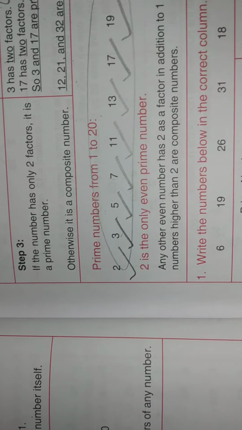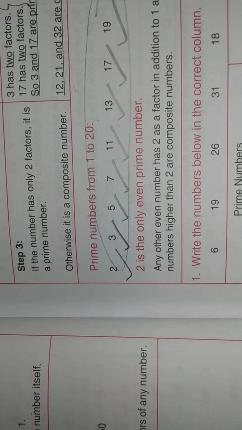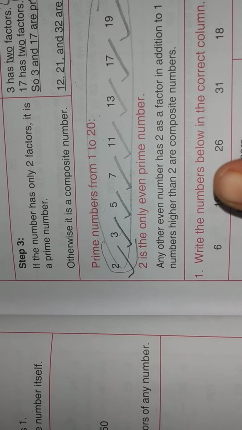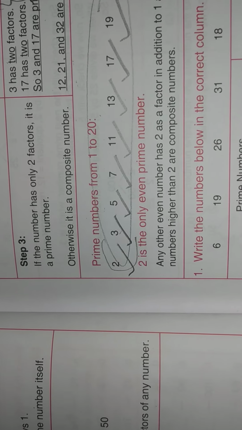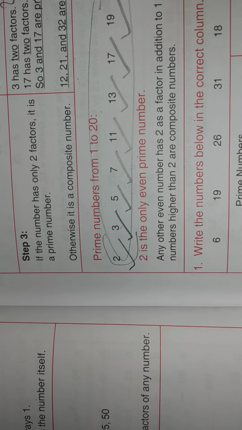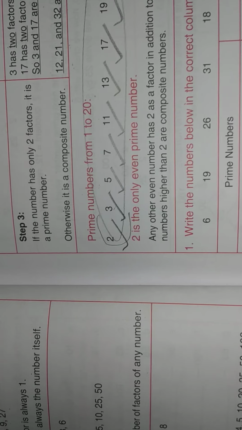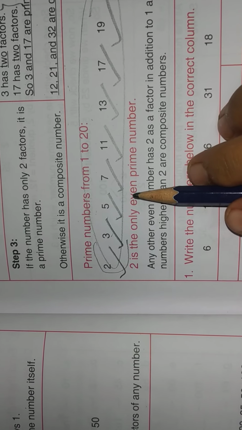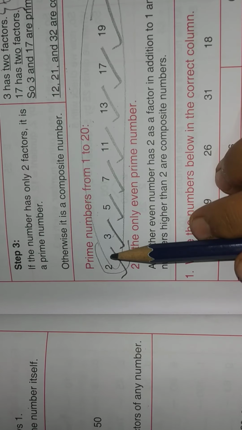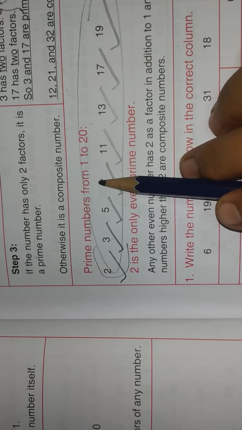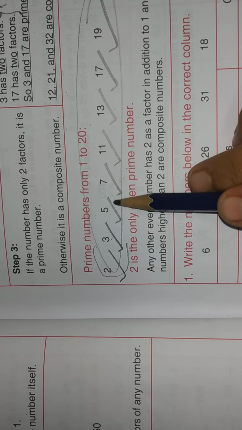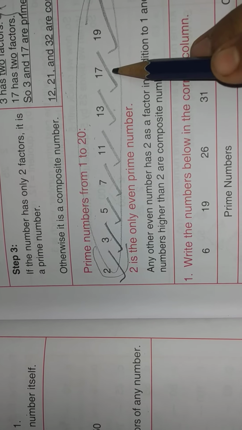Why are these all prime numbers? Because in these numbers there are only two factors. 2 ones are 2 and 1 twos are 2. 3 ones are 3, 1 threes are 3. 5 ones are 5, 1 fives are 5. Like that.